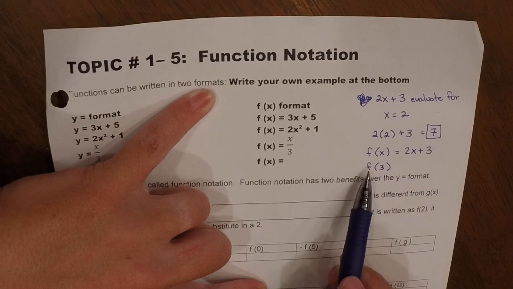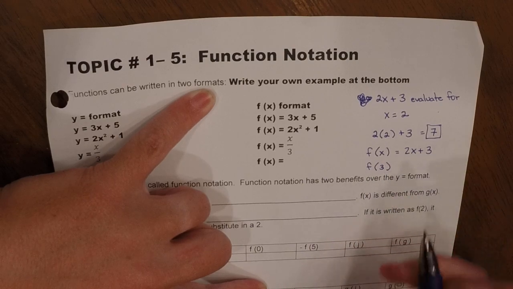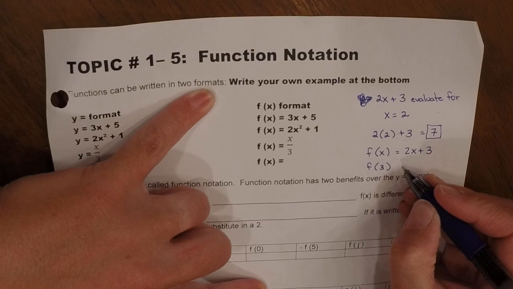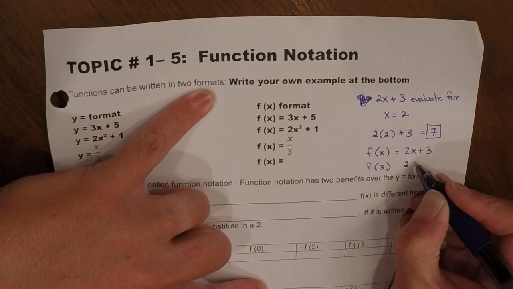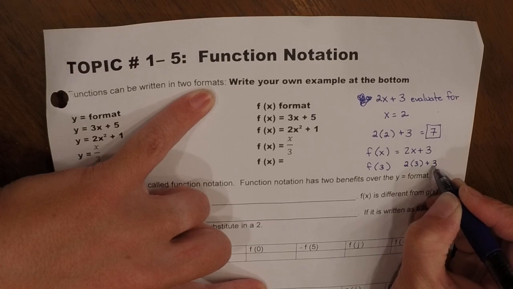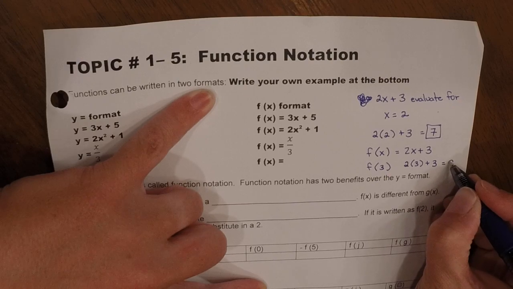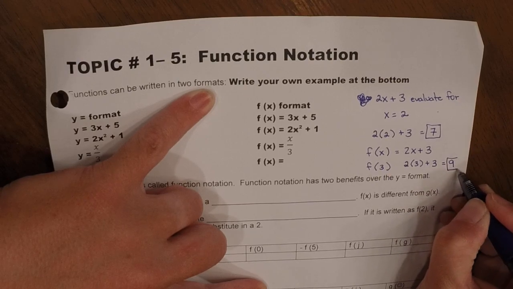Notice I replaced the x with a 3, which means we would do the same thing in the equation: 2 times 3, and then plus 3. So now we could put this in the calculator, and it would spit out an answer of 9.